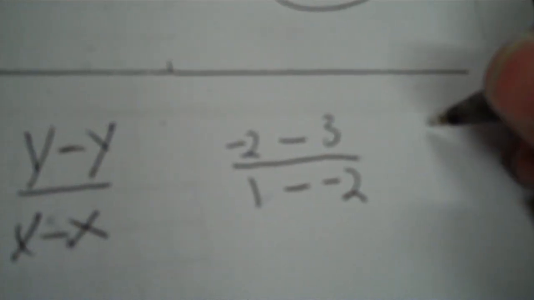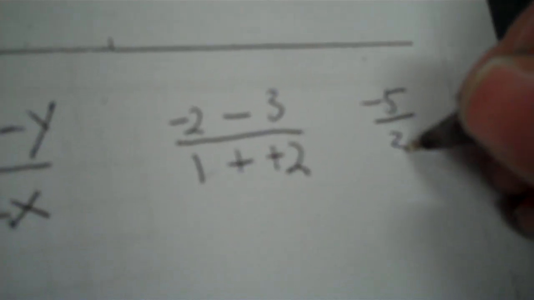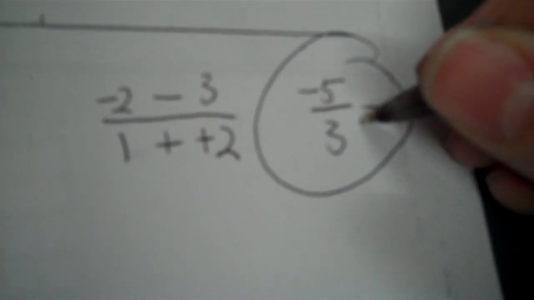So negative 2 minus 3 is negative 5. 1 minus negative 2 is the same as 1 plus 2. That's 3. Now if I look up 3, I don't see 5, then 3 and 5 just be 1, so that's in simplest form.